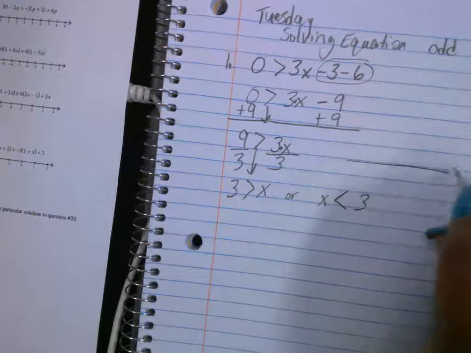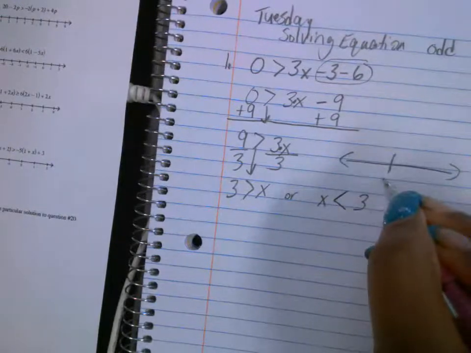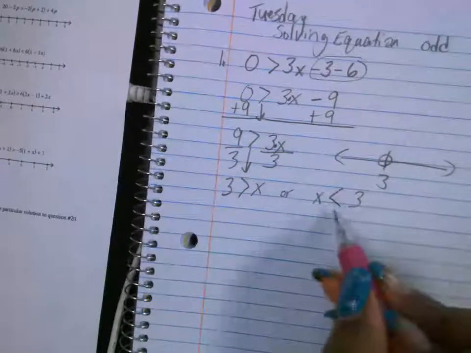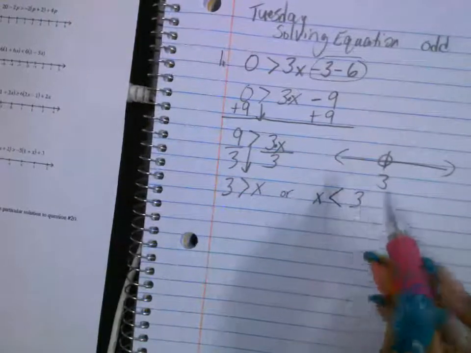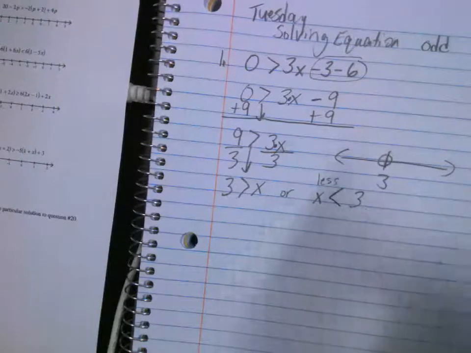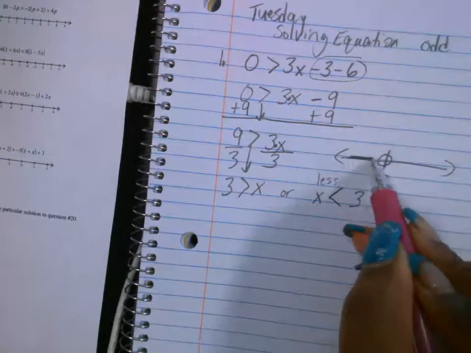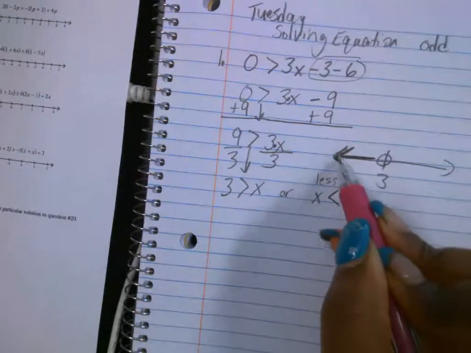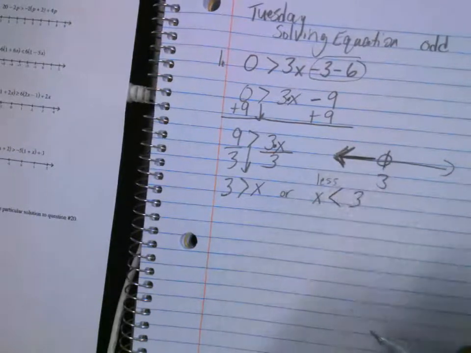3. So when you graph this, 3 goes here. A circle, open circles here because there's no equal to sign. And you're going to shade all the values that are less than 3. The values that are less than 3 are on this side of the number line. So shade to the left. Because all of these numbers are less than 3. Okay?